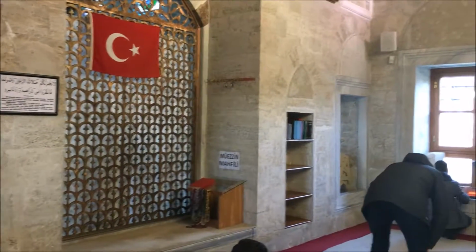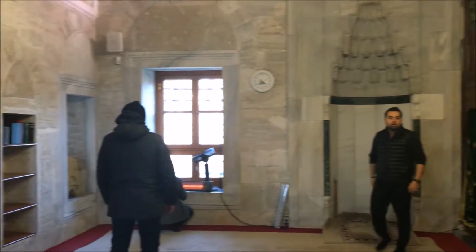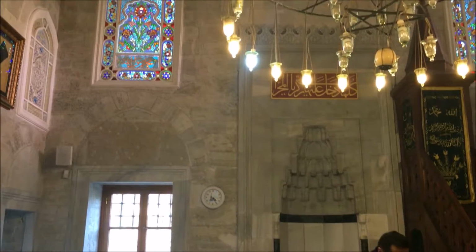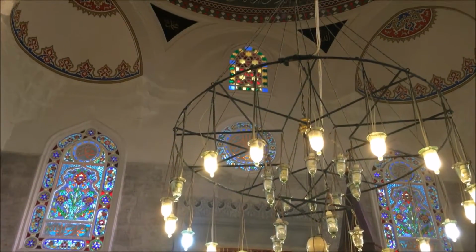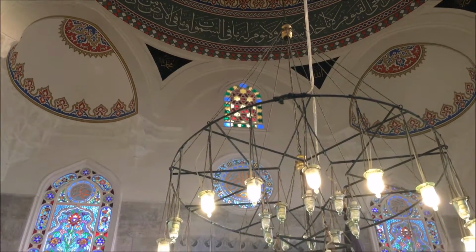The marble mihrab at the front has a mukarnas heading and a circular window above it as a representation of the sun. The mukarnas carvings and the vaulted springings of the sconces match to create a composition.